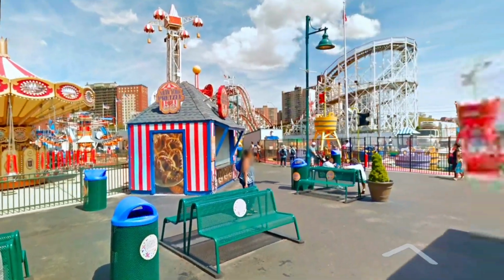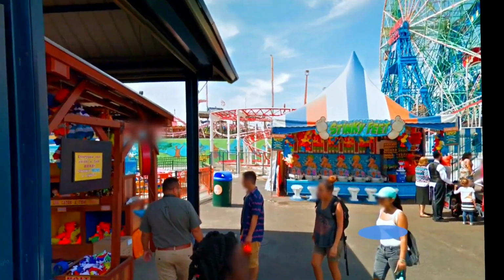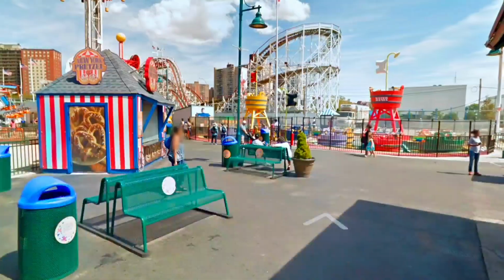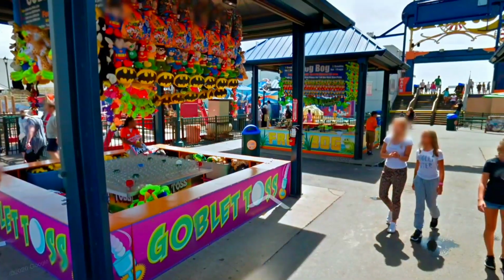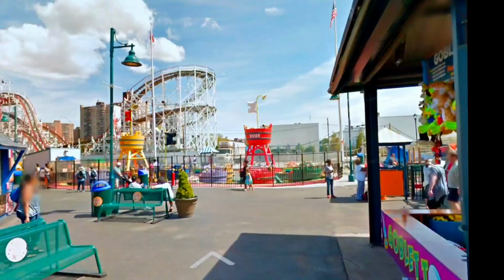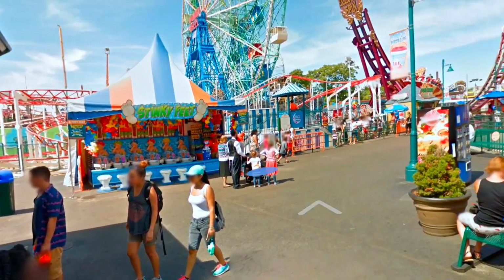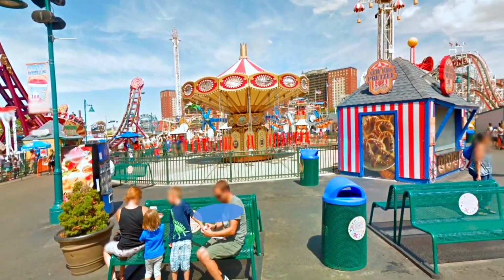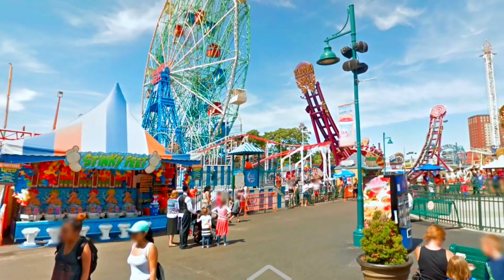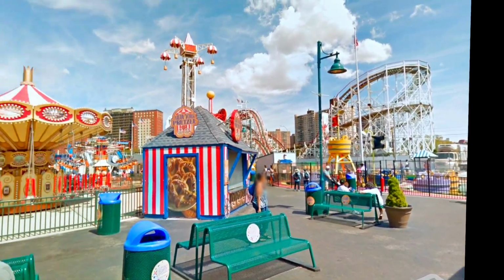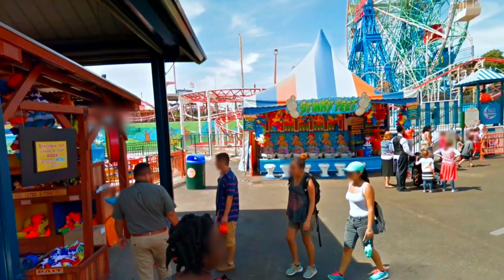Like here. Now, as you see, it is a fixed image. There's no movement. And I'm assuming their policy is that they have to blur out people's faces. So you're not going to be able to see that. Not that it's important. But you can visit these places.